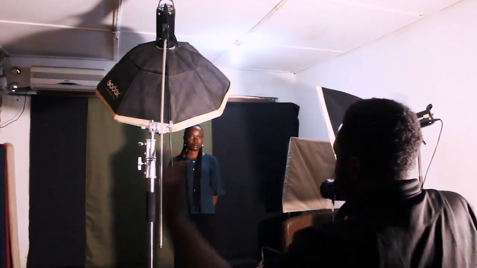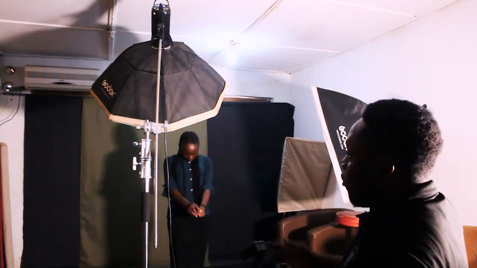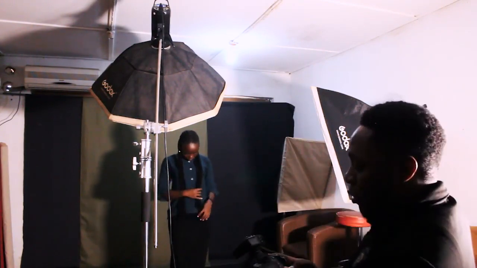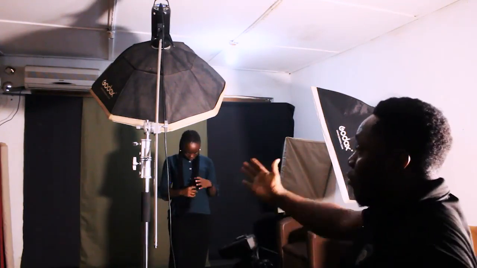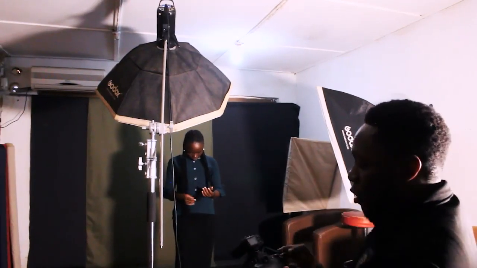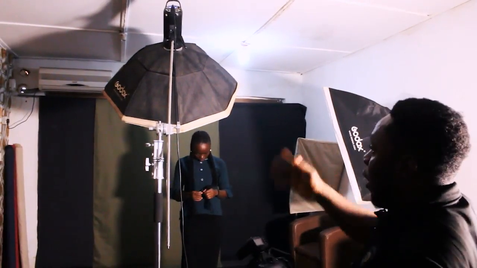So it doesn't really matter whether you have 5 setups or 10 setups before you can get beautiful portraits for your clients. You can see now we've done 3 different shots with the same octabox. These are some of the light setups I use in the studio while using just one light.